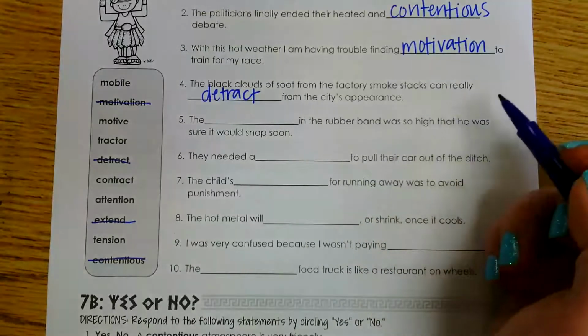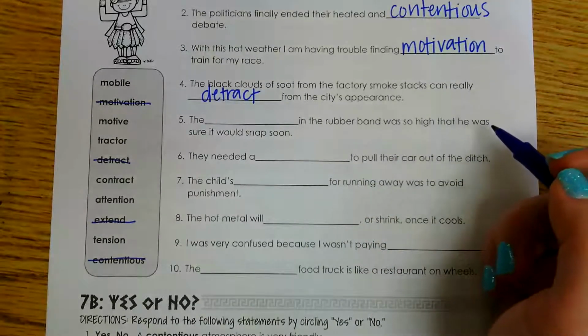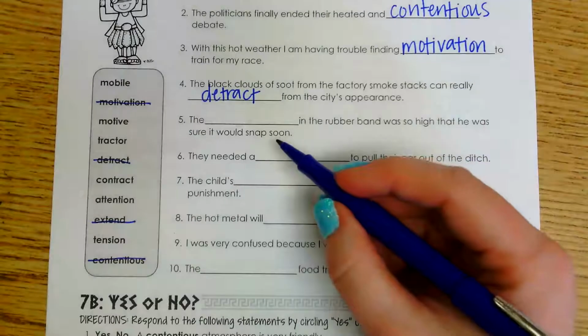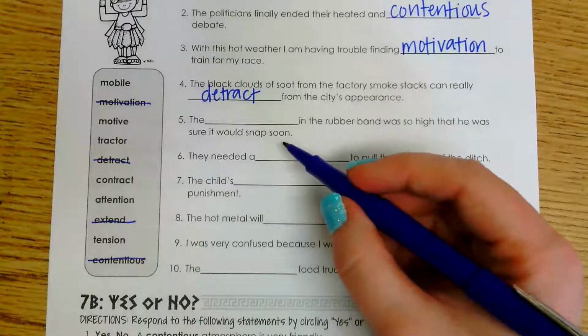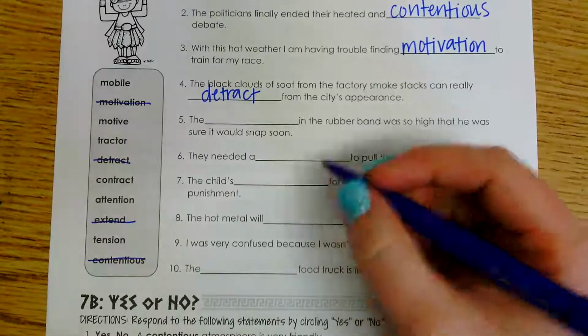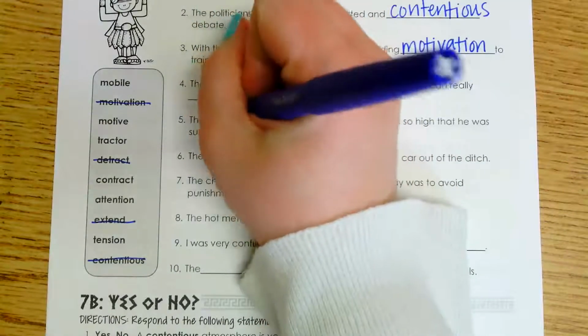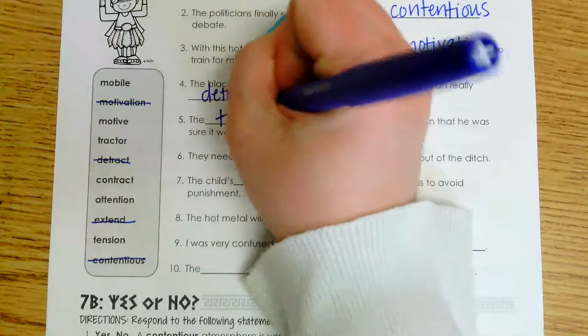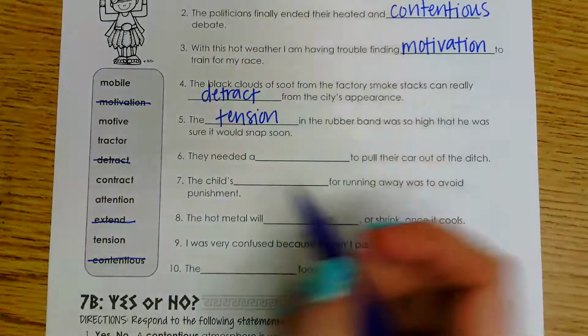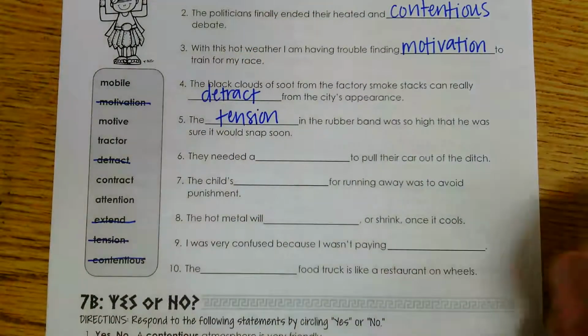Number 5, the blank in the rubber band was so high that he was sure it would snap soon. All right, well, if you've ever played with a rubber band, you know that when you stretch it, you have a lot of tension on the rubber band as you pull it further and further apart. So we're talking about the tension in the rubber band on that one.